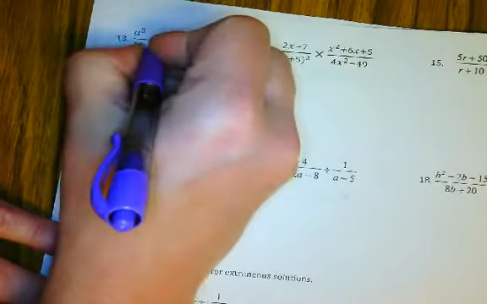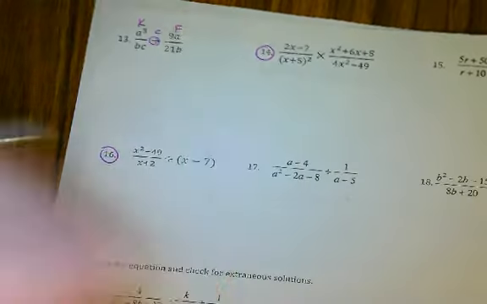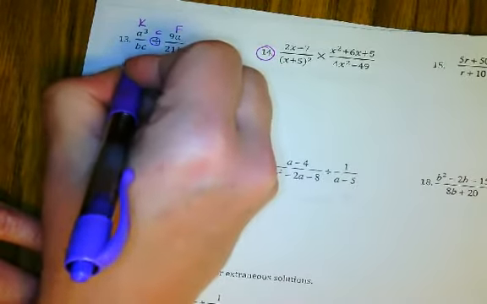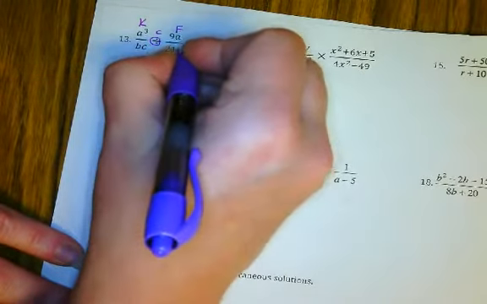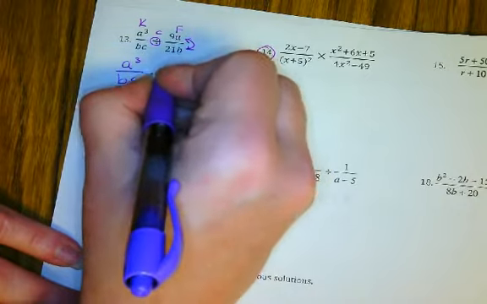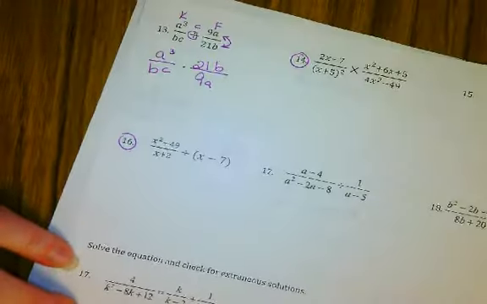Okay, let's look at number 13. Again, I'm noticing the division sign, so I'm going to keep, change, flip. So I'm going to keep this one, a to the third over bc, times, and then I'm going to flip this, so 21b over 9a.